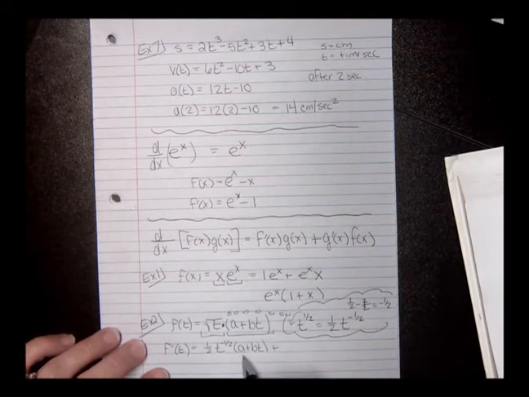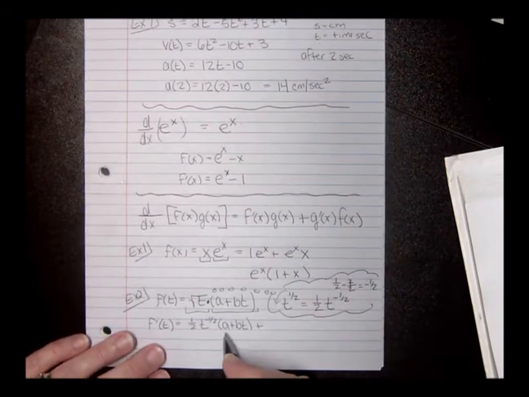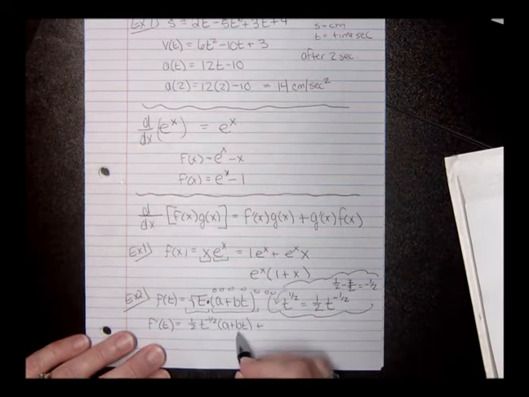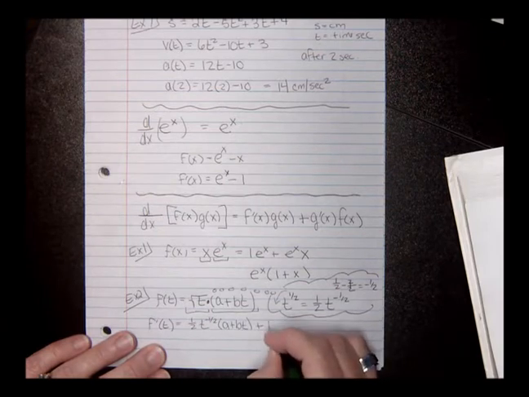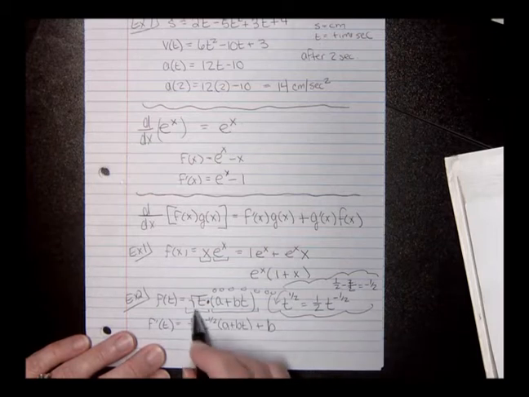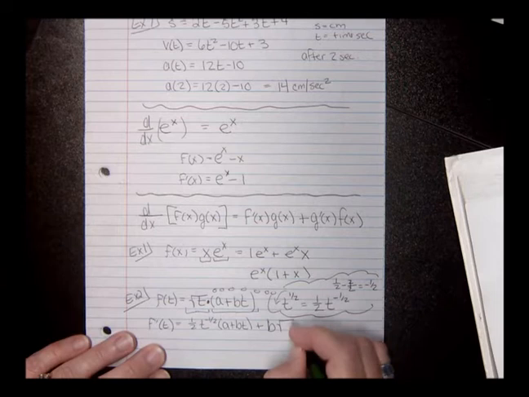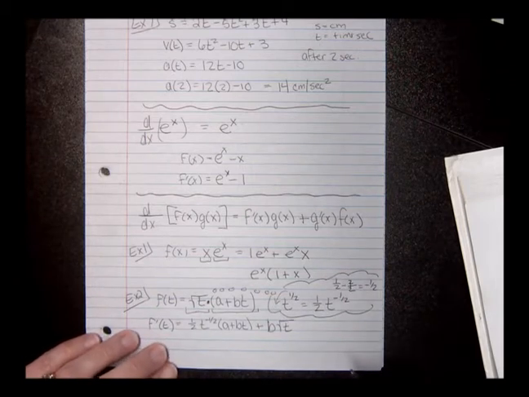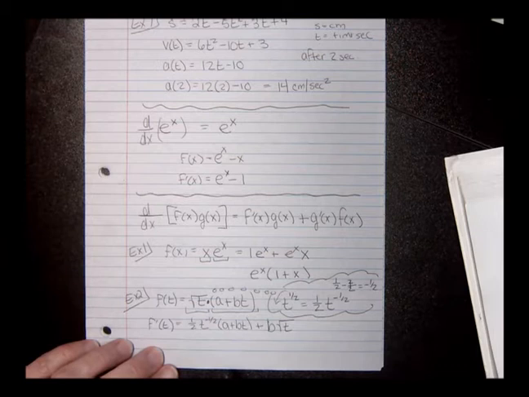In other words, this could be a 2, this could be a 3, or this could be a 6, this could be a 1. So if I take the derivative of the constant, I get 0. It's gone. And then if I take a derivative of b times t, I'm just going to be left with b. And then I'm going to leave my first one alone. Okay? So now let's take a look if I can simplify that a little bit better.